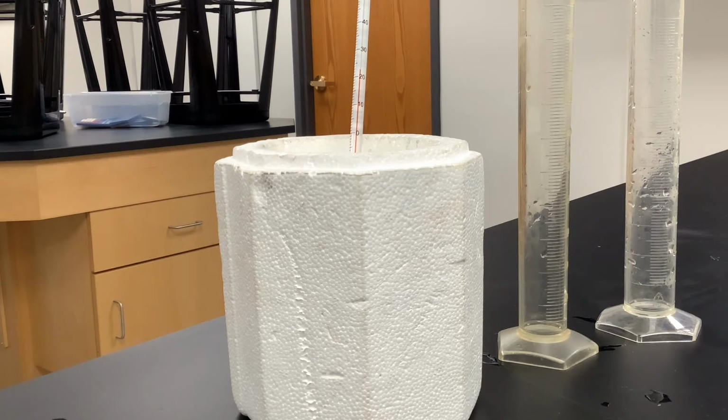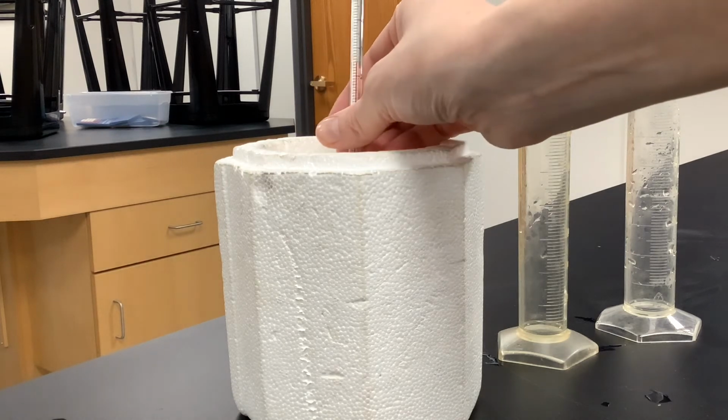So when we take a final temperature of the calorimeter water, we know that's the final temp of both the calorimeter water and the metal cube. Looks like it's still climbing.